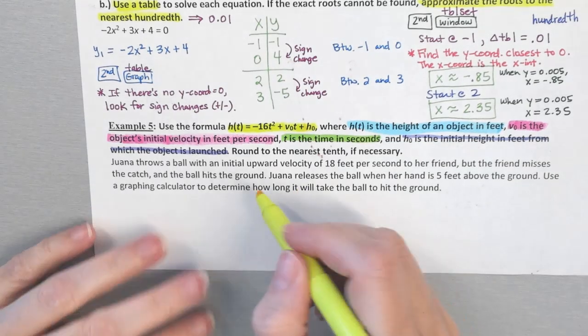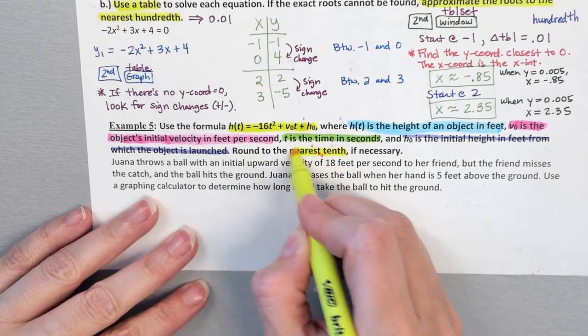Then it says to round to the nearest tenth if you need to.